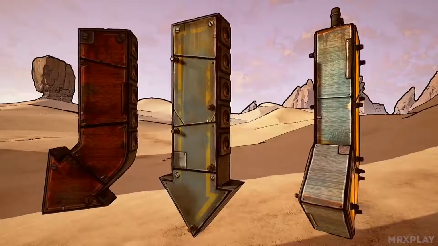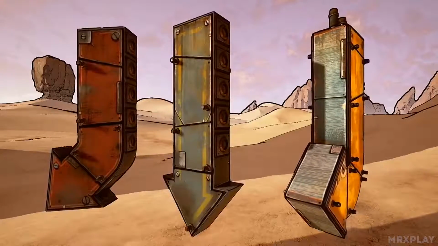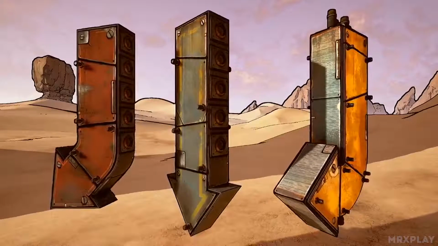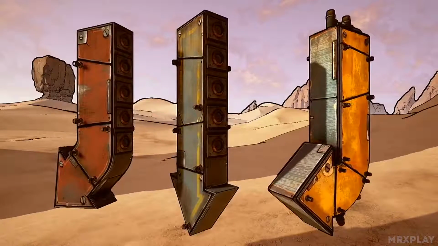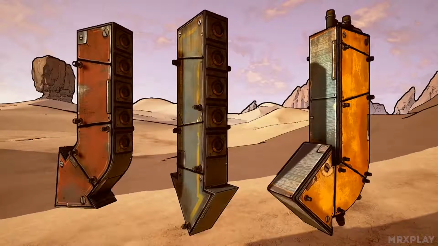Now, one of the problems with this approach, though, and why we had to advance even further, is that in the Borderlands work that we do, we tend to do a lot of kit bashing. We'll use assets in lots of interesting ways, lots of different ways.